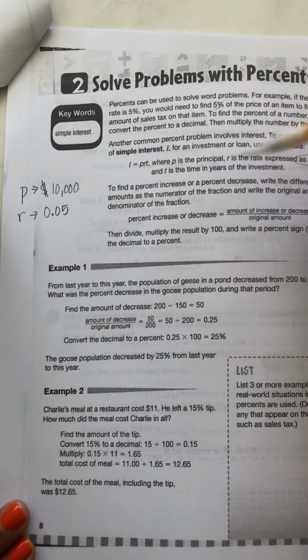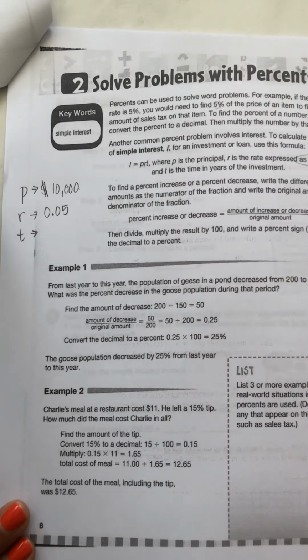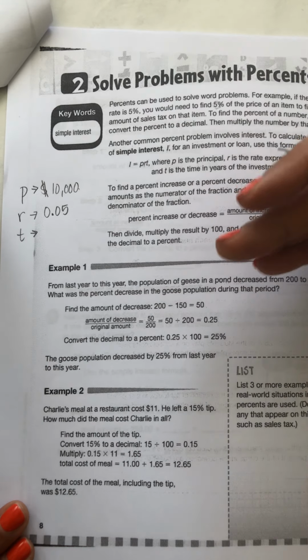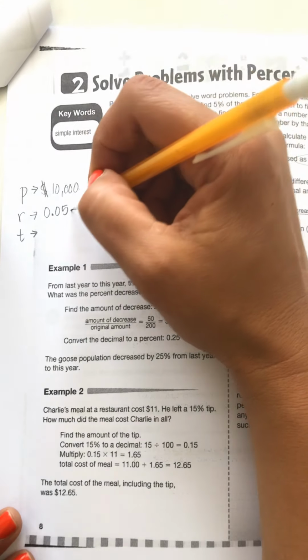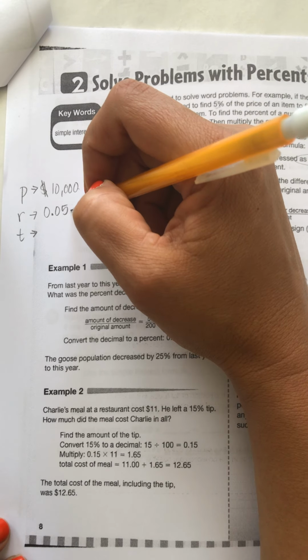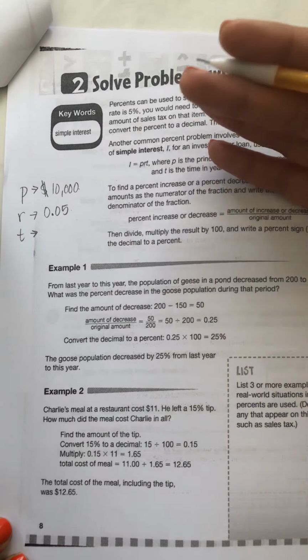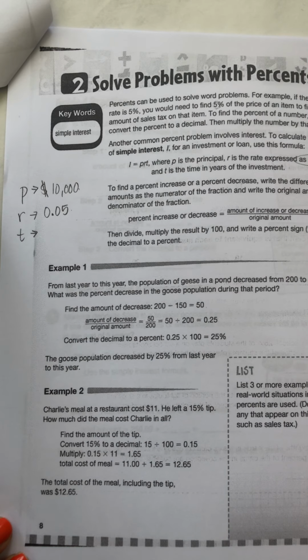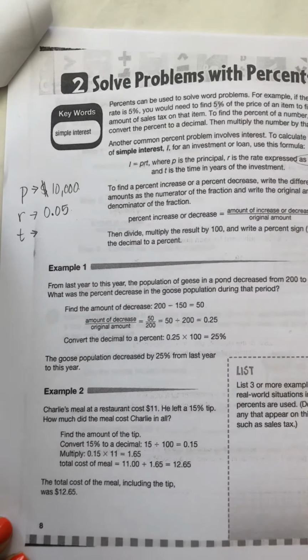And then the time is how many years it's going to take you to pay that off. If you pay it off in 1 year, you're going to pay less on your interest because you're paying it off quickly. If you're going to pay it off in 5 years, you're going to end up paying a little bit more. Your payments will be smaller over those years, but overall you're going to pay more. Your interest is going to be more.